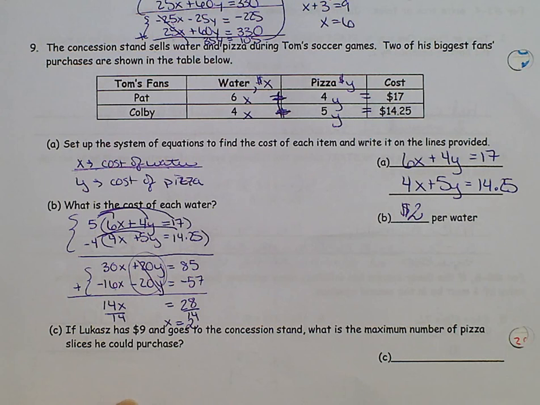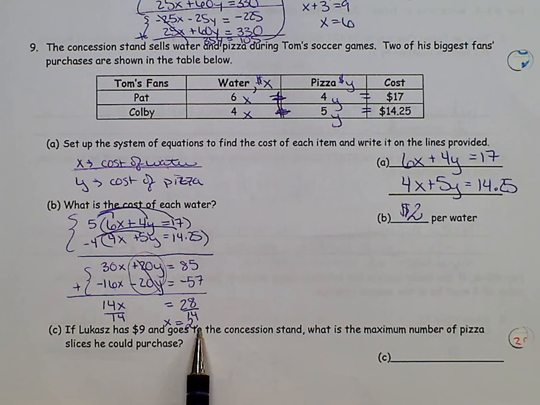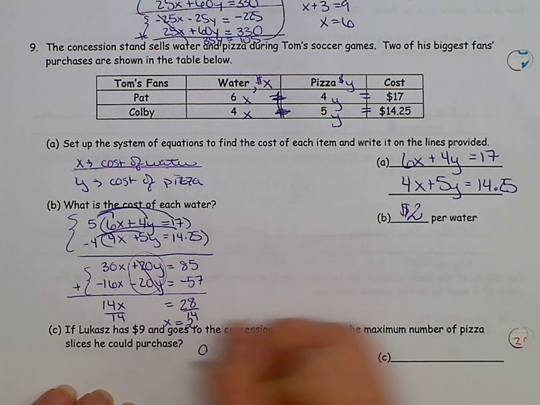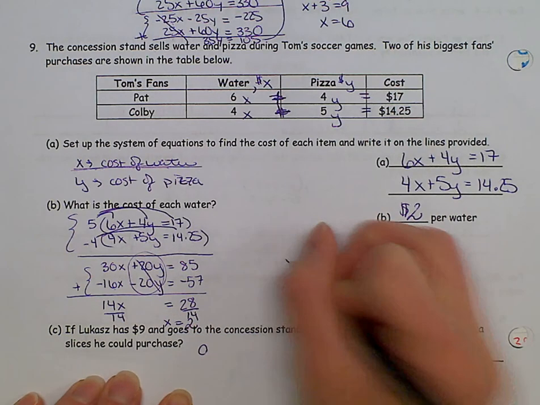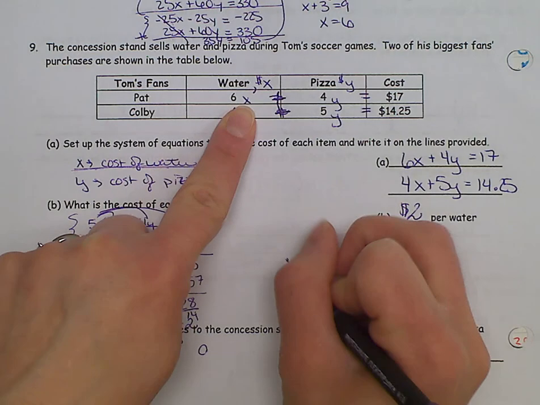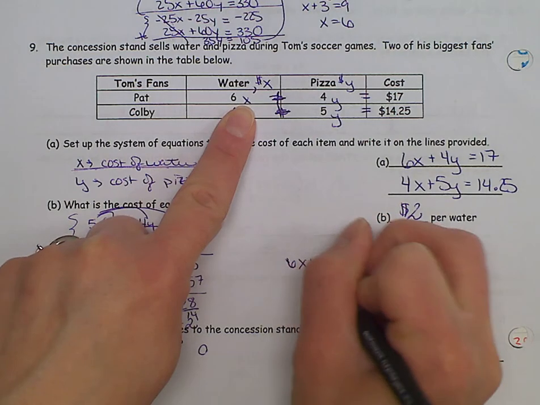See, if Lucas has $9 and goes to the concession stand, what is the maximum number of pizza slices he can buy? Okay, well, we didn't even solve for the price of pizza yet, but I'm going to say that, let's see, one of my equations, we'll do this one, 6x plus 4y equals 17.